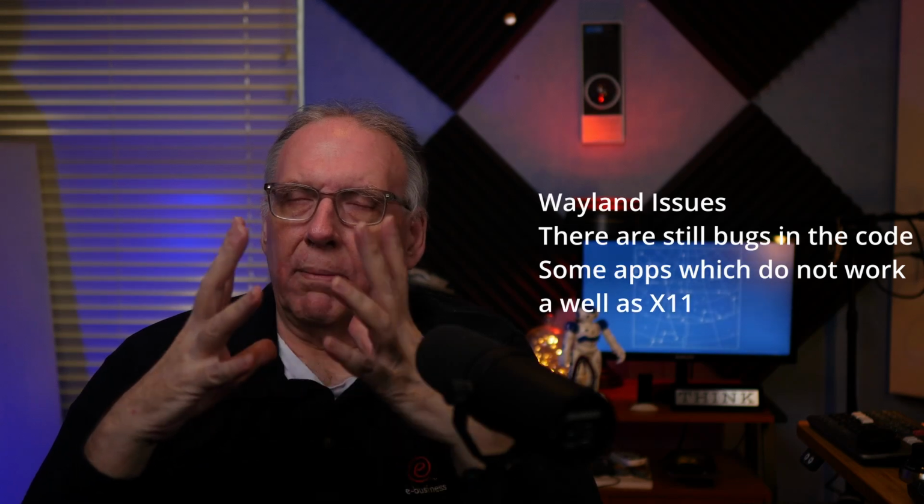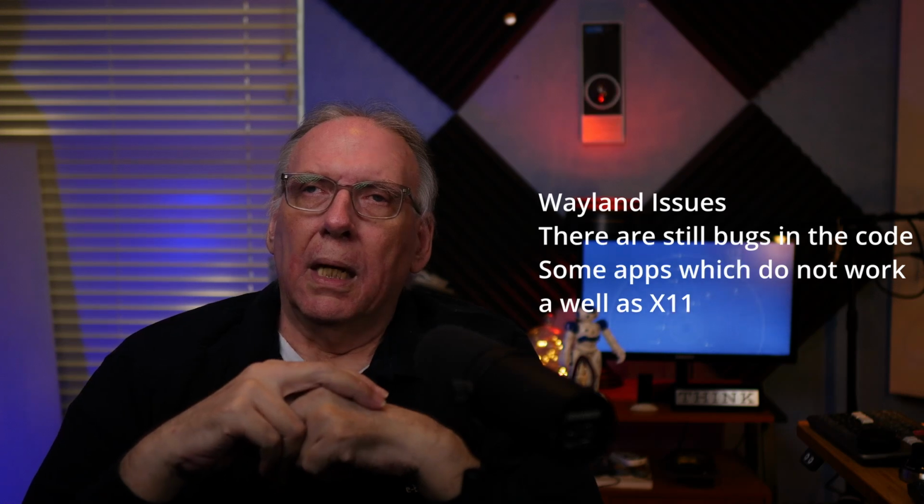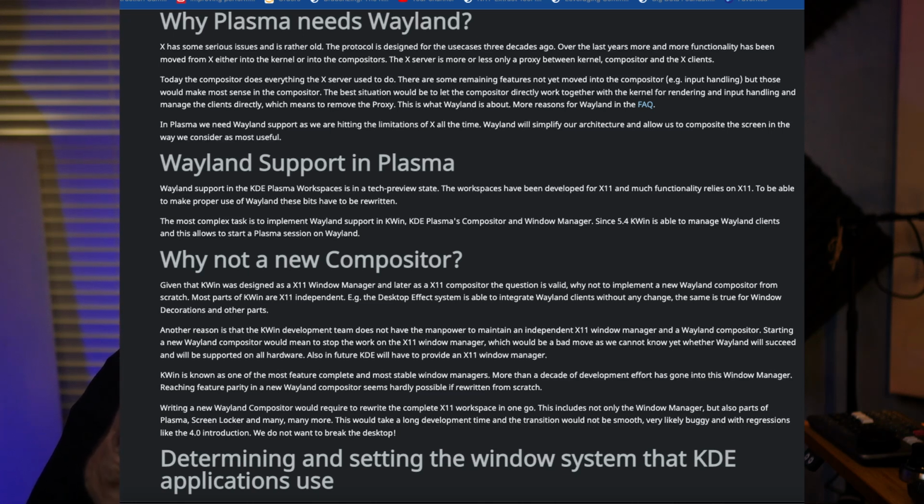There are still a number of applications that refuse to work with it. One of them is the screen recorder app under Linux. They have not ported it, and I don't know if they ever will over to Wayland. There is support now in KDE for Wayland, but it is not complete. Now, there's a couple of devs that do watch this channel that are from KDE, and so I'm going to ask them, is that documentation on your website accurate? Because it says that it is not complete yet. There are still some issues. But yes, KDE is building in support for Wayland.